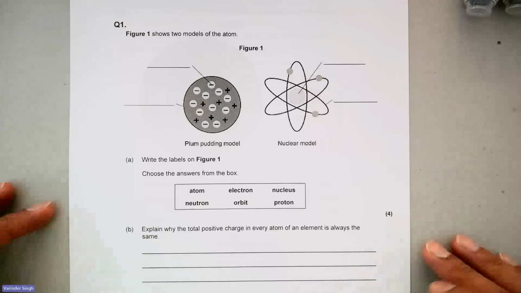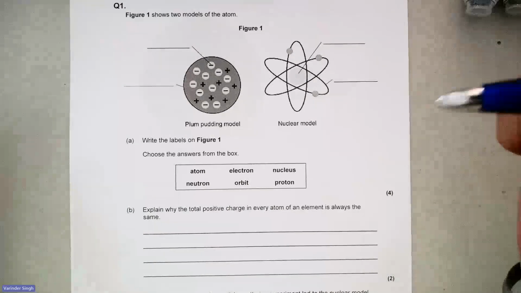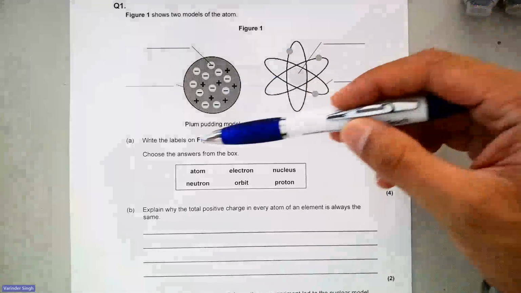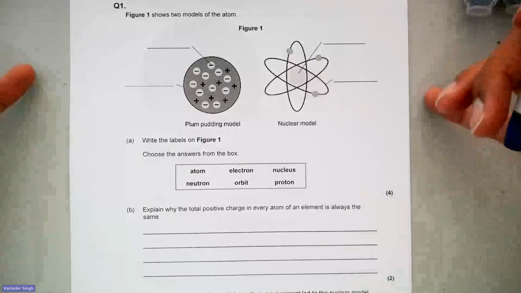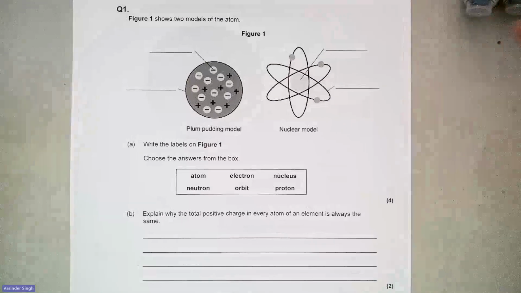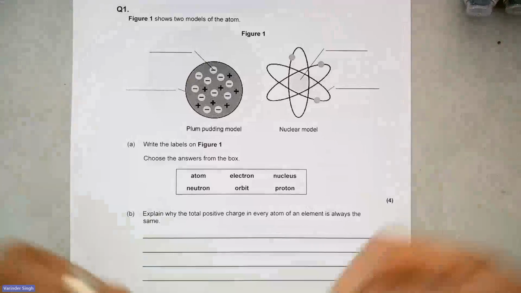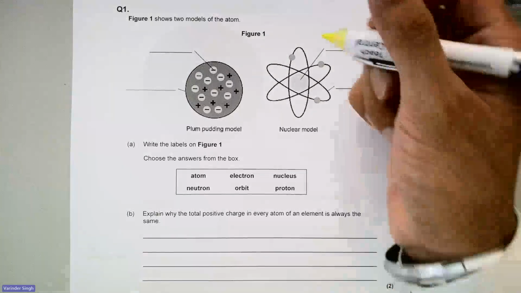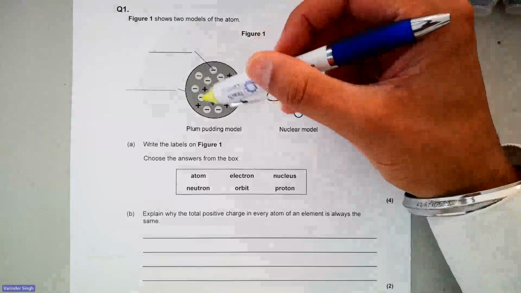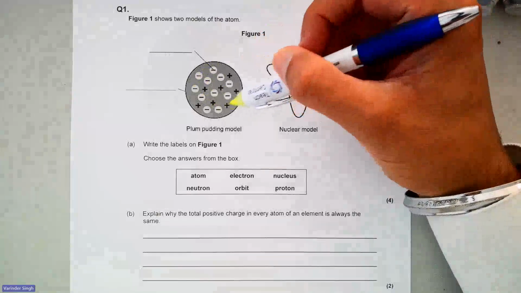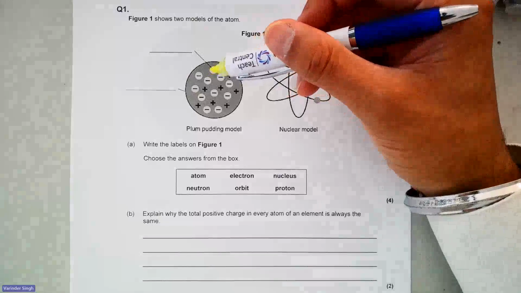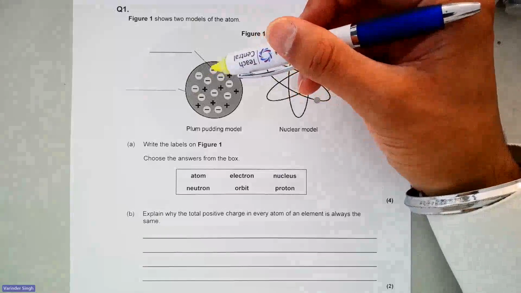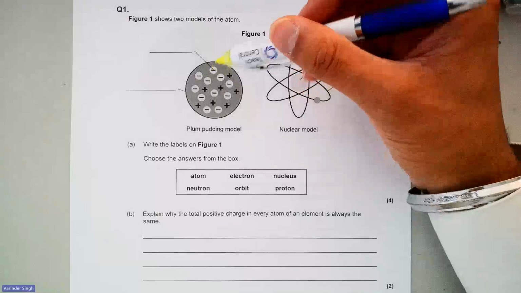Okay, so in terms of the question, what we need to do is label these diagrams. It says label the diagrams in figure 1 using answers from the box. If we take a look at the plum pudding model first, it proposed that there was an overall atom that was positively charged, and within this atom there were embedded areas of negative charge called electrons.